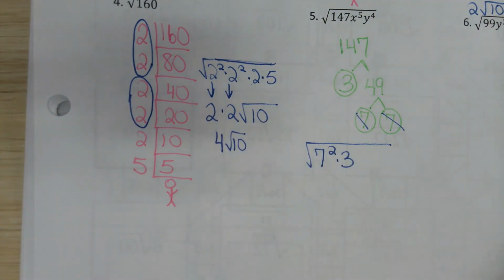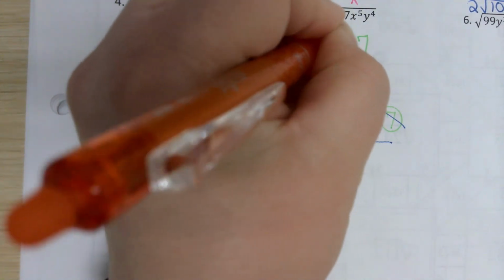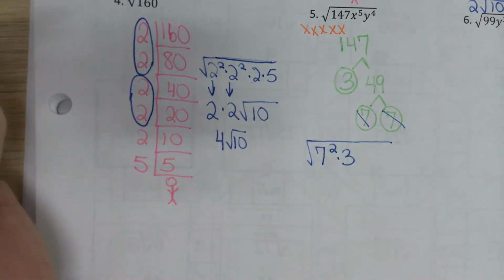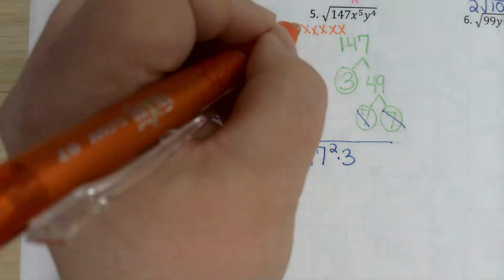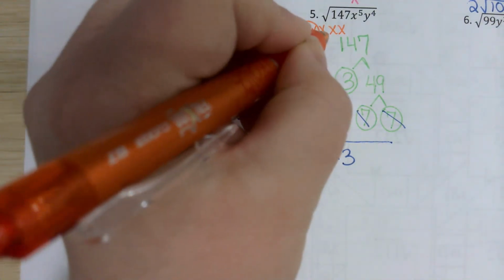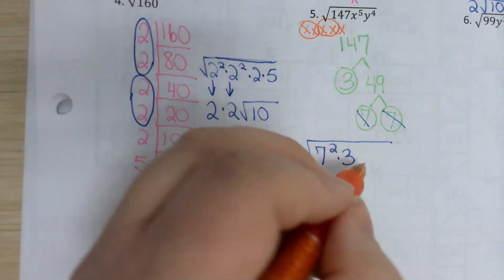Now it's time to deal with the variables. So I had x to the 5th. That means that I have 5 total x's. So I can pair them up just like I do numbers that repeat. There's a pair, there's a pair.